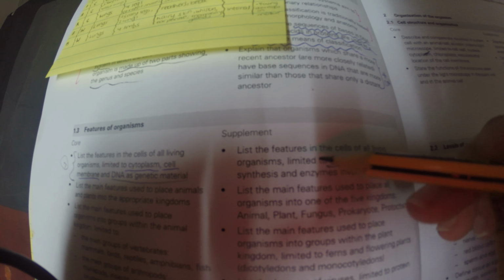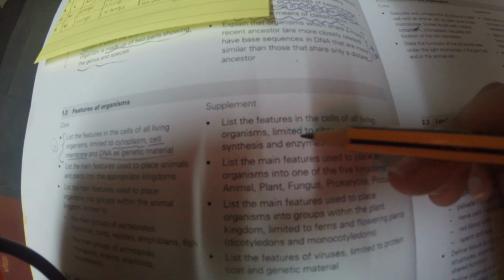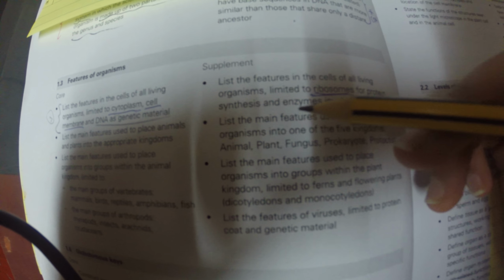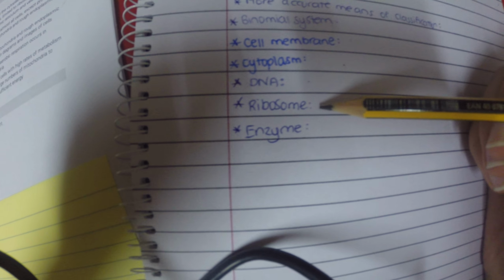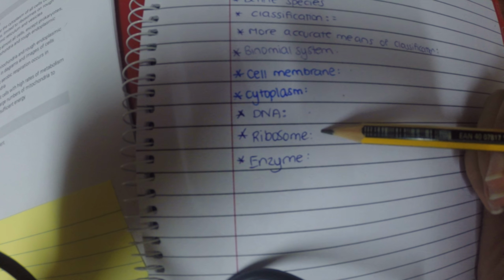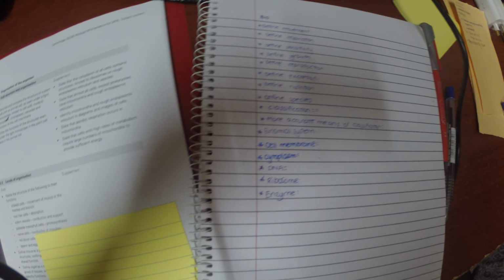Now, list the features in the cells of all living organisms limited to ribosomes for protein synthesis and enzymes involved in respiration. The 1 point is where proteins are synthesized, and enzymes are involved in respiration. You memorize these 2 things, and the 2 things you write in the separate notebook are ribosome and enzyme. And make sure to revise the previous points that you made. Okay, that is the second point completed.